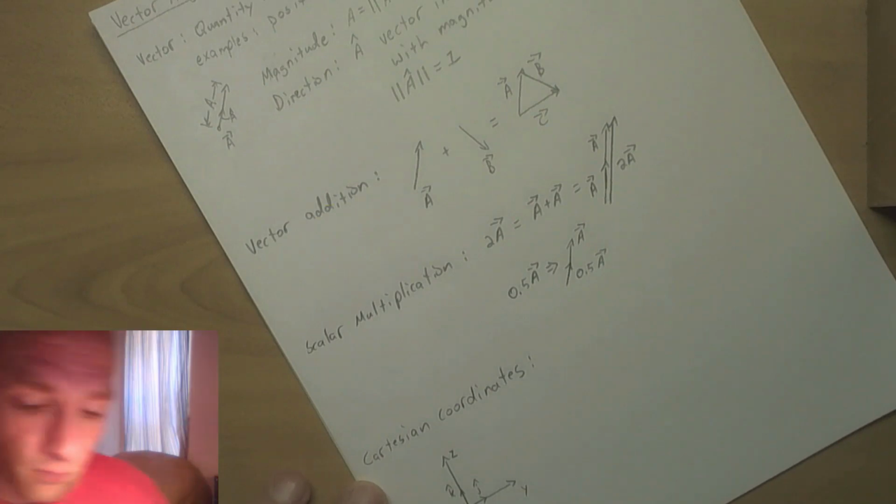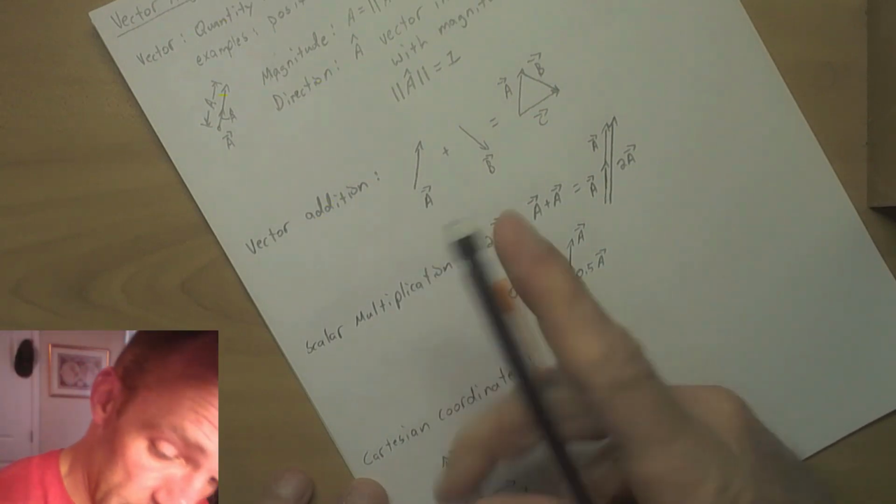So this is the most common setup, right?